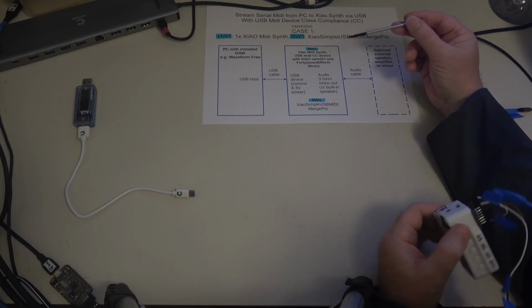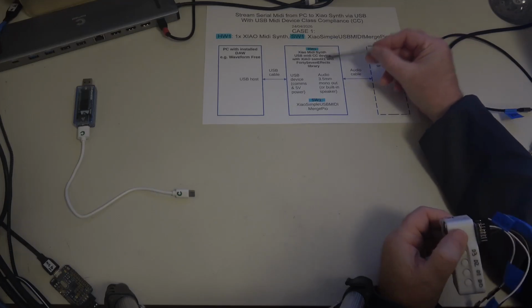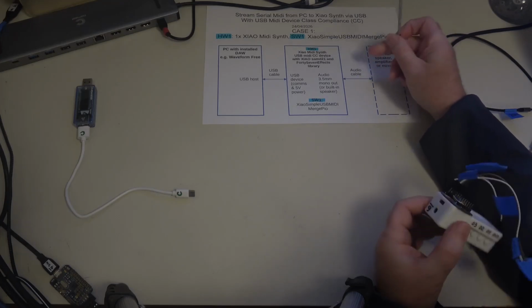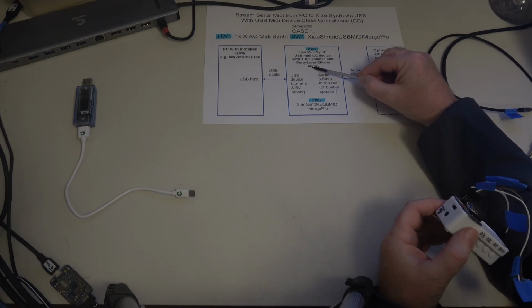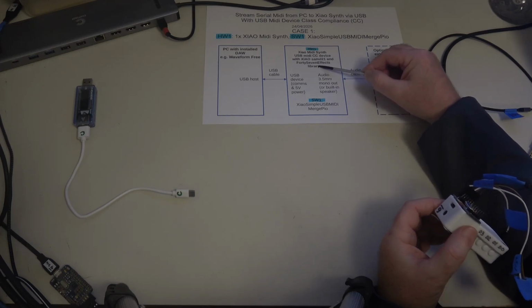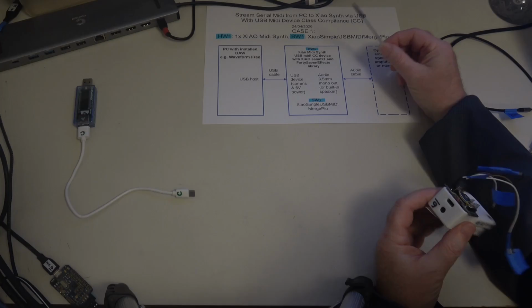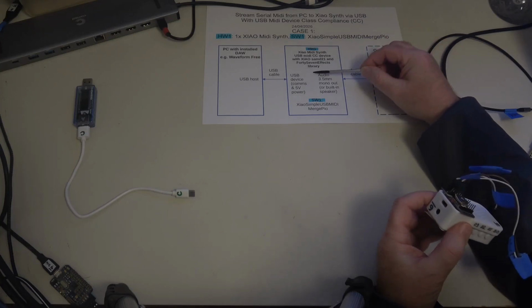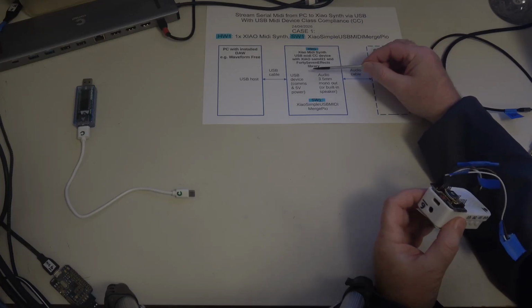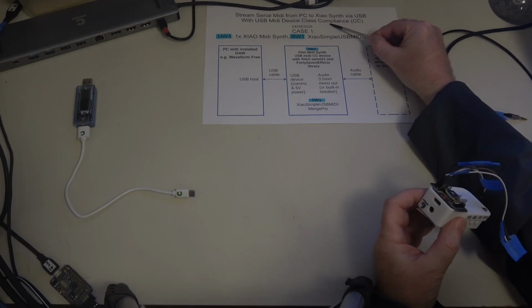Now we have some software here. The good thing about this way is we're using a library from GitHub, a very comprehensive library which is called 47 Effects, so thanks to them. And this can give us basically very easily what we call a class compliant driver.